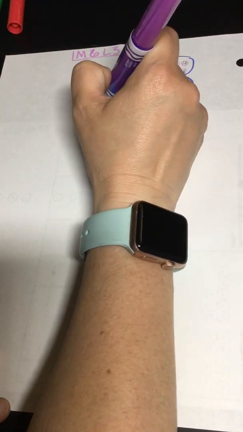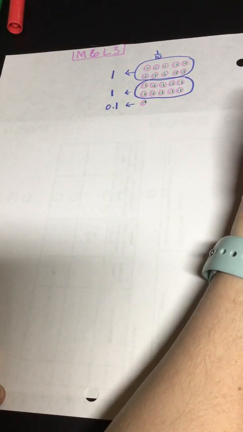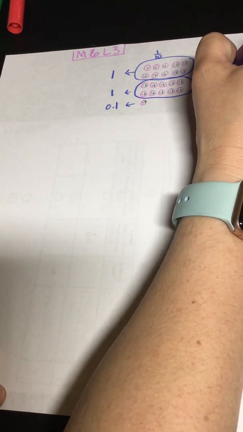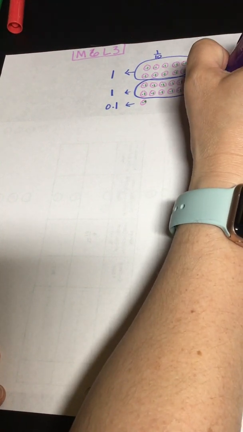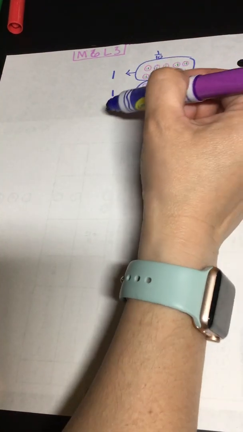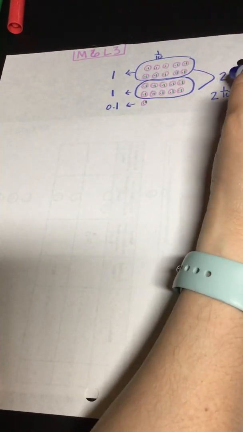But then I have this lonely one down here, and so that represents 0.1. If I put those all together, they equal 2.1, or I could also write it as 2 1/10. So I can write it as a mixed fraction, or I can write it in decimal form. And we're going to do that again today, but we're just adding our discs. So we're really looking at that expanded form. So 1 plus 1 plus 0.1 equals 2.1 or 2 1/10.